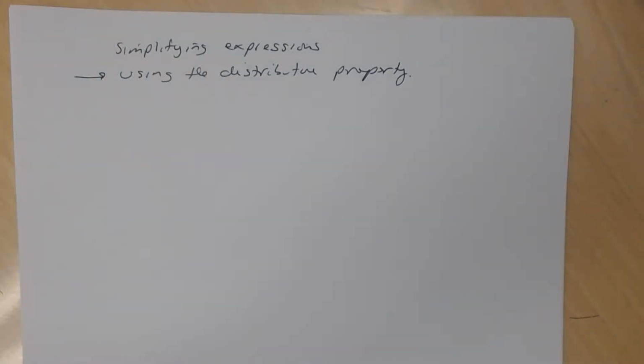So in this lesson, we're going to simplify algebraic expressions using the distributive property. In a previous lesson, we did talk about using the distributive property to remove parentheses. In this case, though, what usually happens is that when you remove the parentheses using the distributive property, you can still combine like terms.